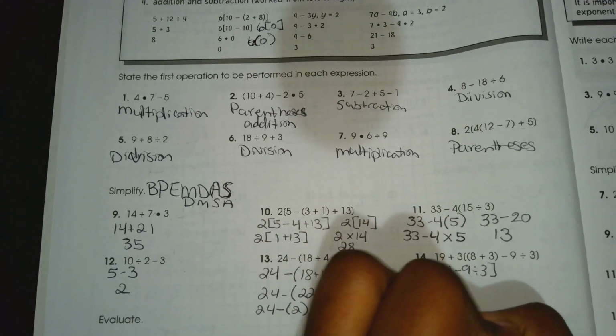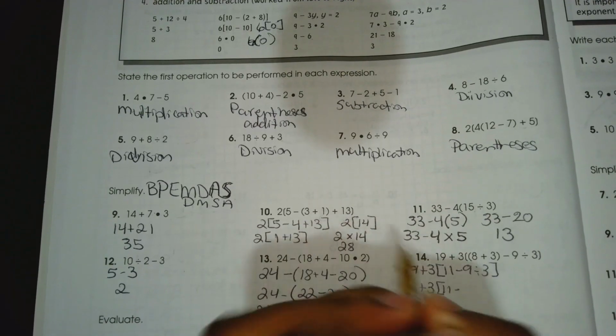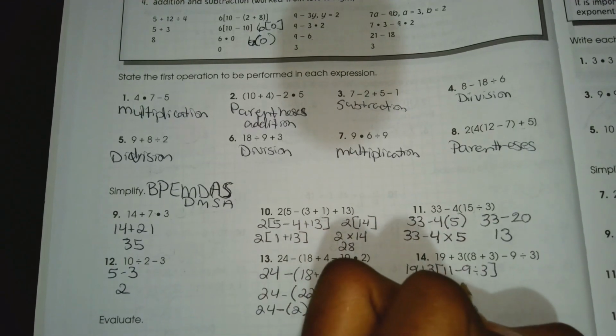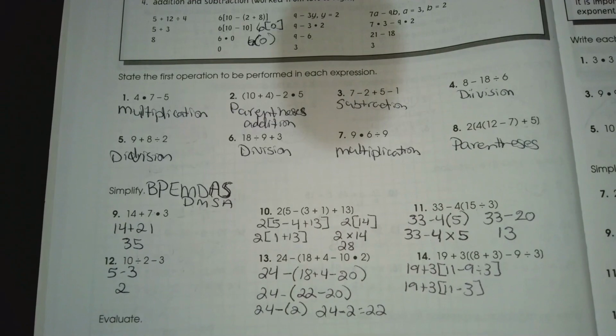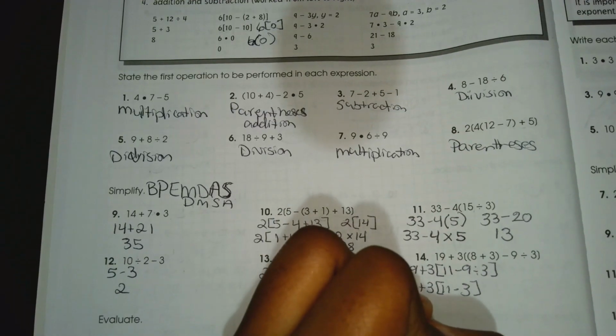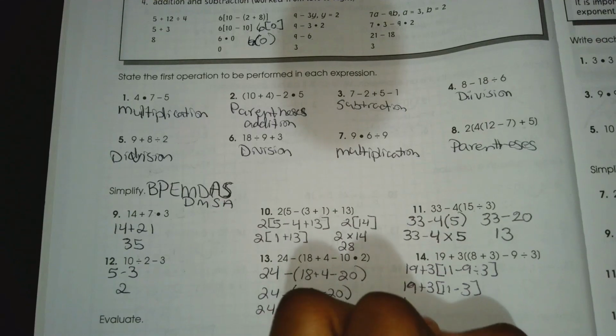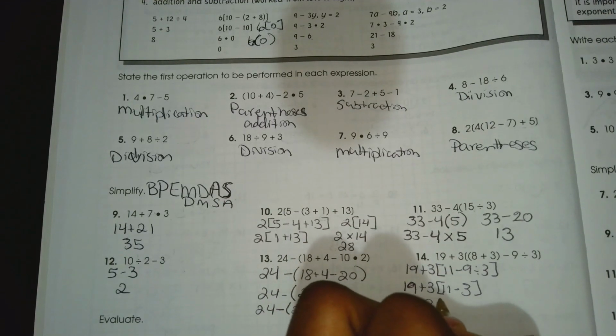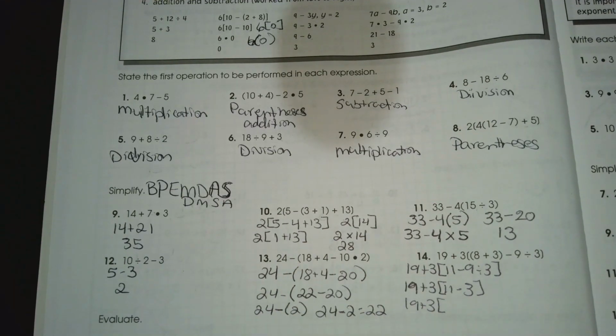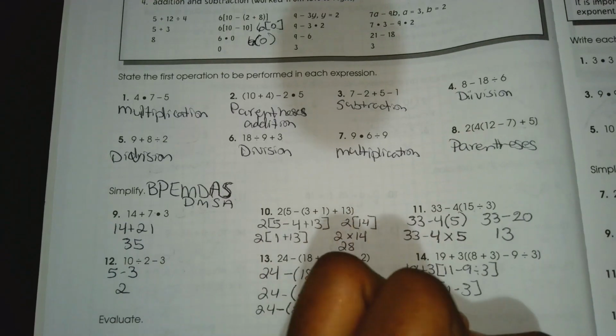19 plus 3, keep your brackets. 11 minus 9 divided by 3 is 3. Okay. Now we have to subtract. 19 plus 3, we keep our brackets. 11 minus 3 is 8. Okay.